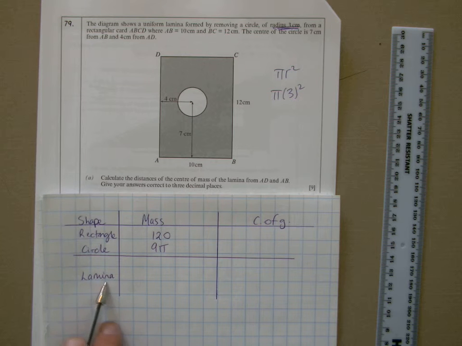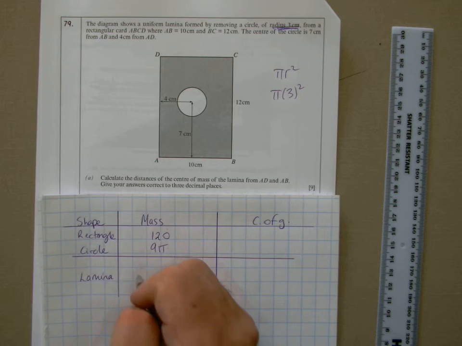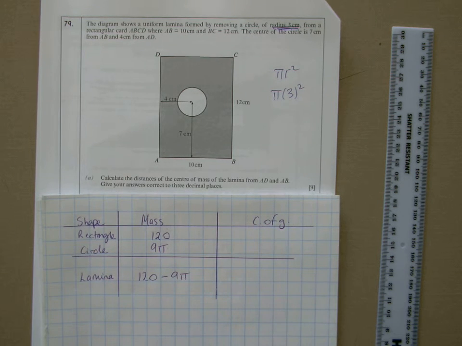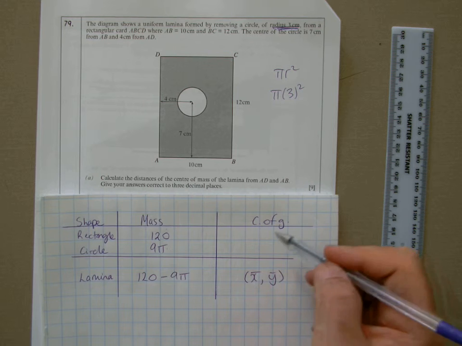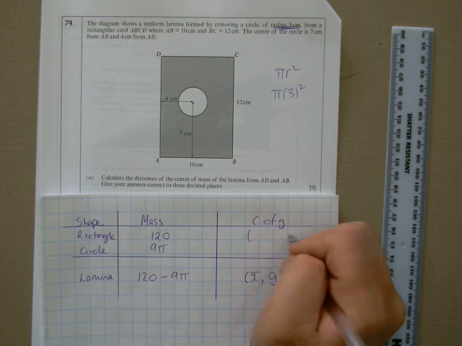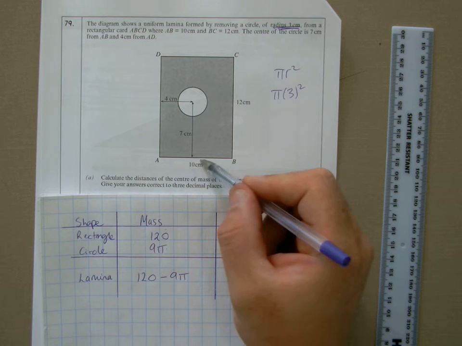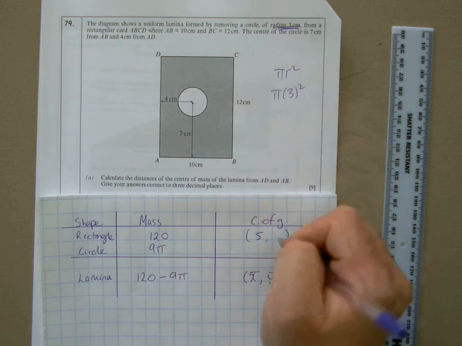Now the resulting lamina, of course, is the rectangle take away the circle, isn't it? Because the circle's been cut out. So the resulting weight will be 120 take away 9 pi. And of course, where the centre of gravity is, we don't know, so x bar, y bar. But for the rectangle, we can write down the centre of gravity, because the rectangle is easy. You just go halfway along the length, so that'll be 5. And then halfway up, so that'll be 6.